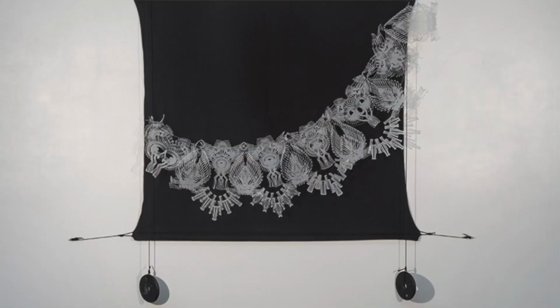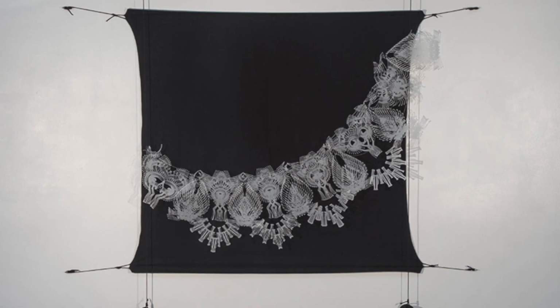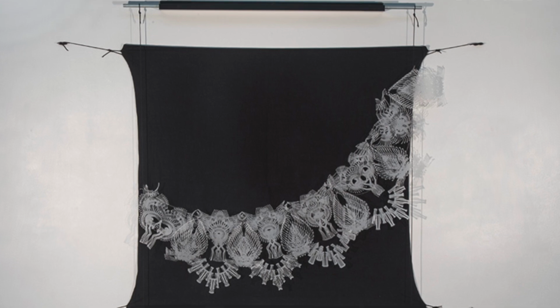So things that are both fuzzy and hard, warm and cold, and qualities that aren't expressed in the same way in digital spaces.